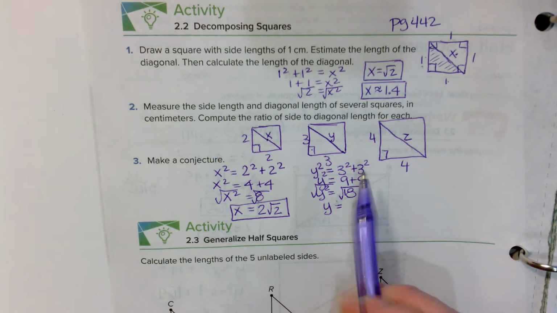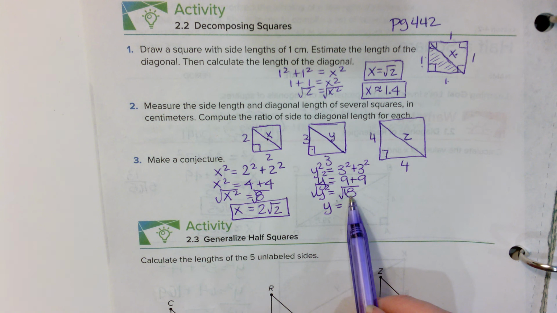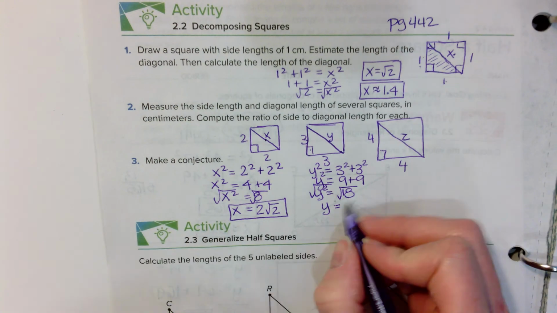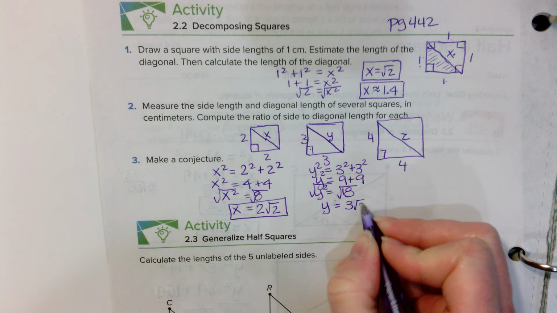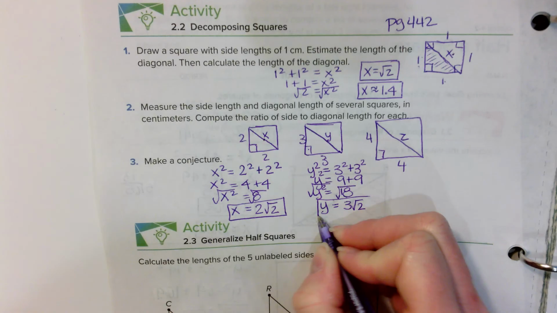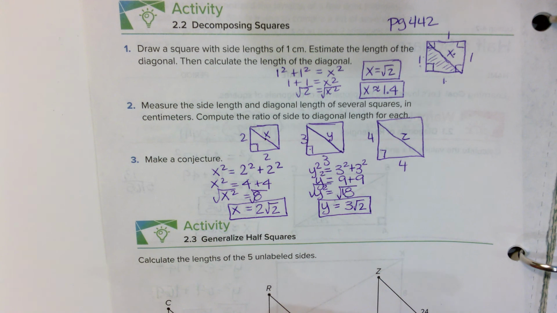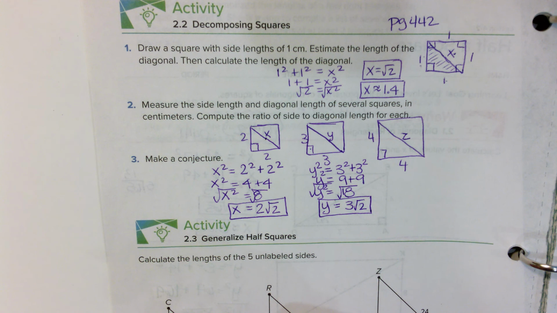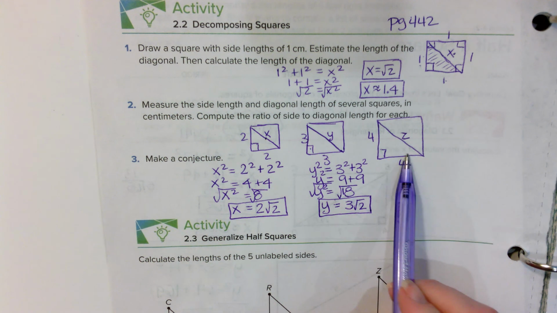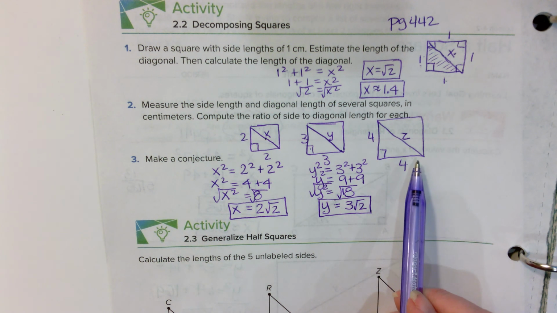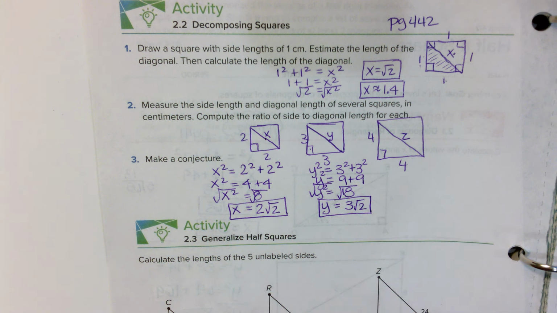We've done the square root of 18 before as well. This is 9 times 2. The square root of 9 is 3. I'll bring that to the outside. That leaves the 2 on the inside. If you need to pause this video to do the cake method on the side, make sure you can simplify this. So at this time, I'd like you to pause the video and I'd like you to find the answer for my 4 by 4 square by yourself.